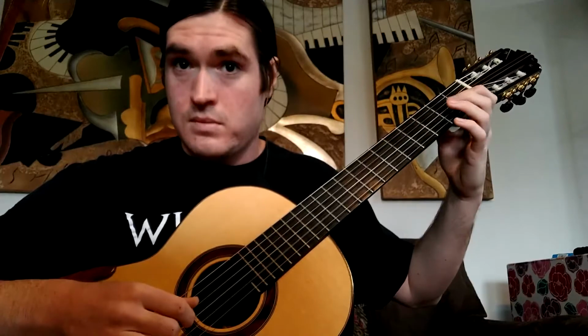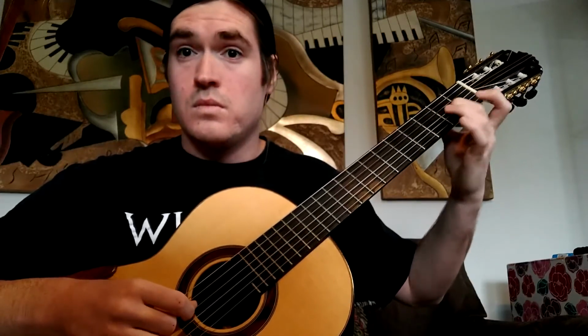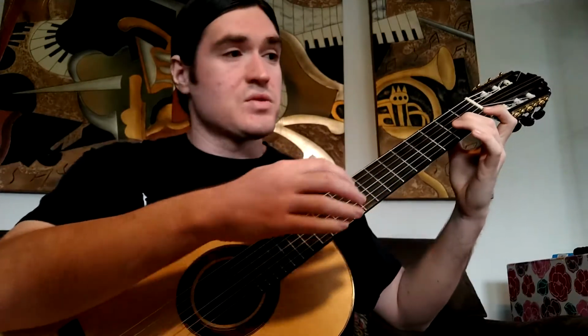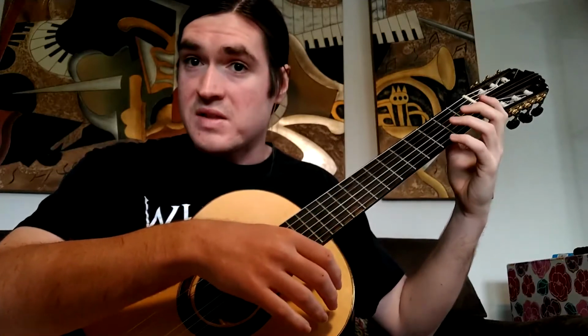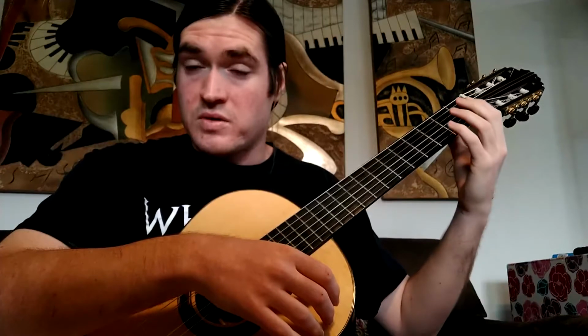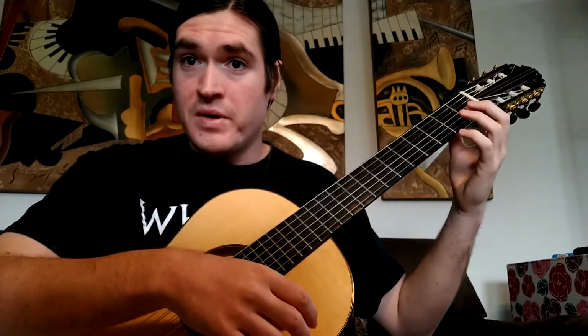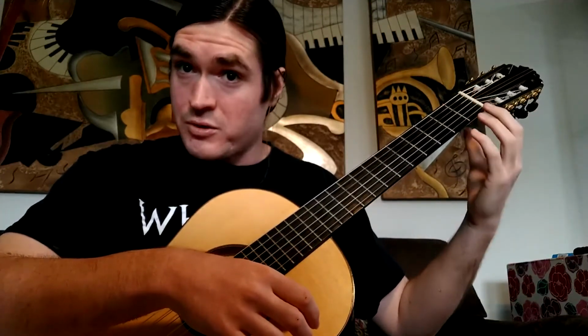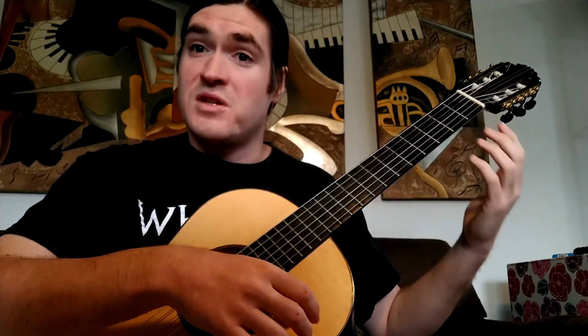Here we have. So what's good about this is really the whole piece takes place in first position, meaning you're just down here the whole time. Your first finger is always going to be centered around the first fret. That's what first position means.